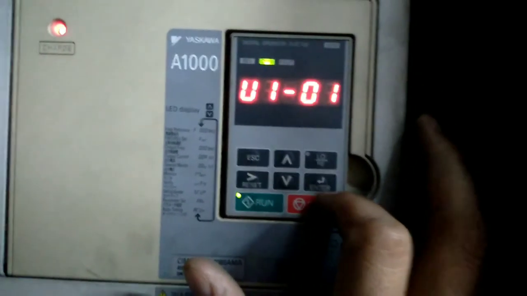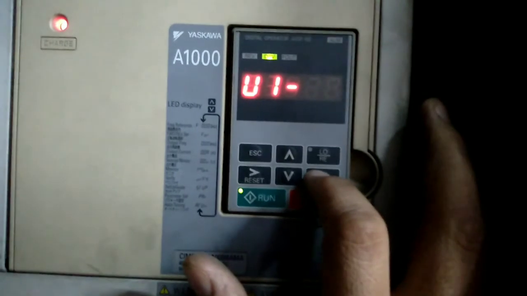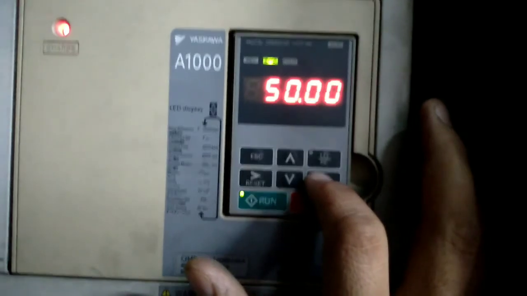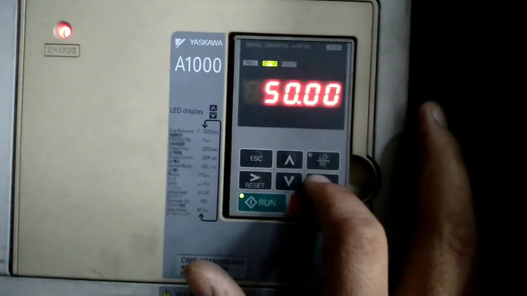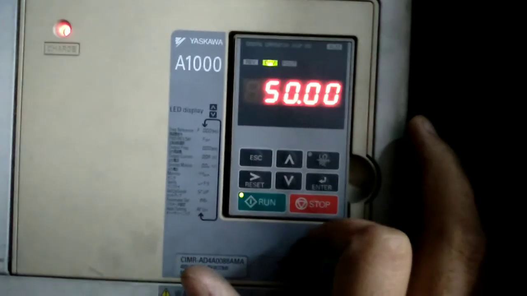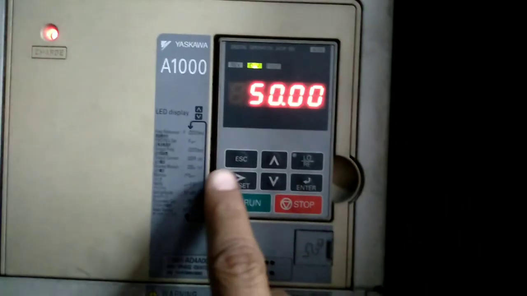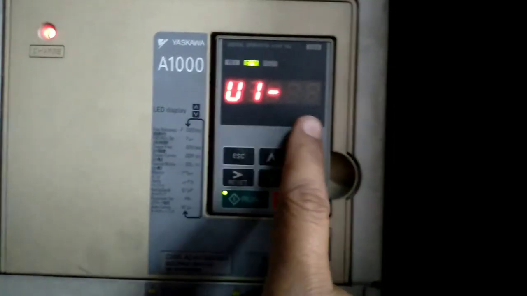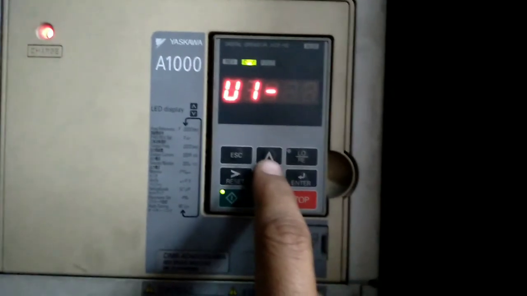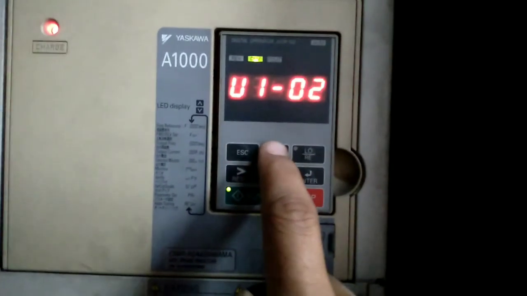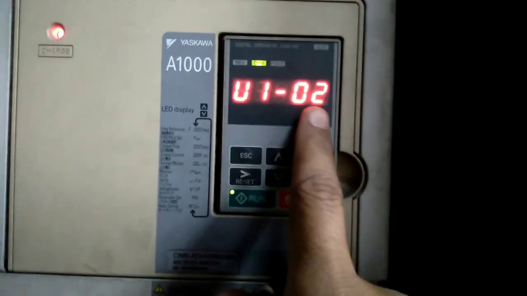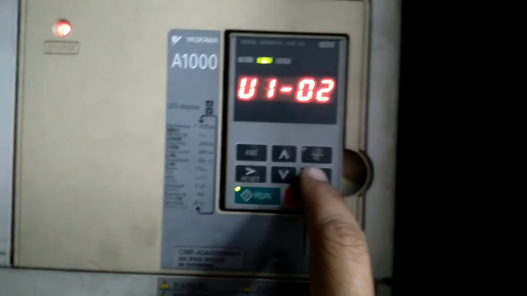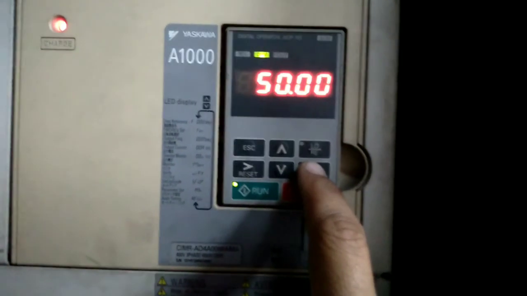To know the meaning of all these parameters, you can refer to the Yaskawa A1000 PDF manual, which is easily available on the internet. If you press the enter key, you can see that the value in U101 is 50. So the U parameters are the monitor parameters. Now press the up key again, and the next parameter is U102. To see the value at U102, press enter again.